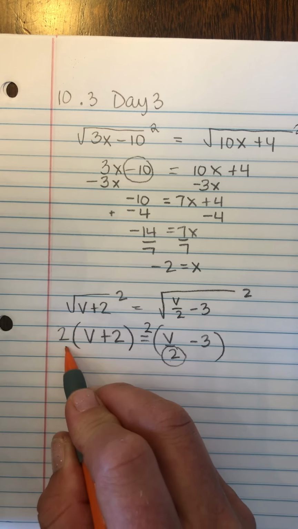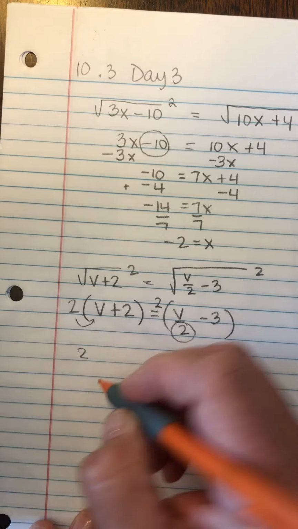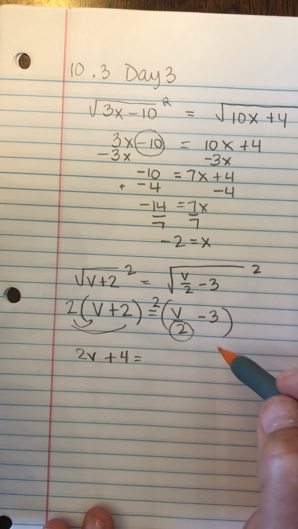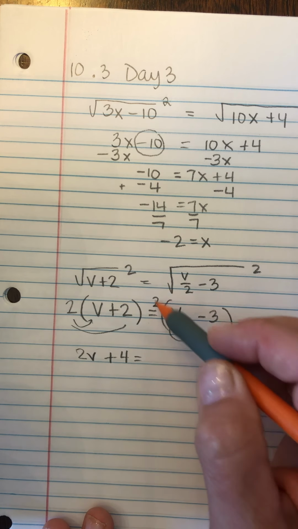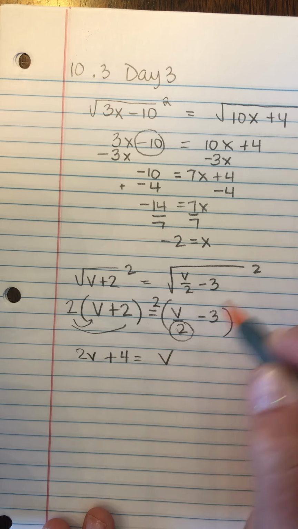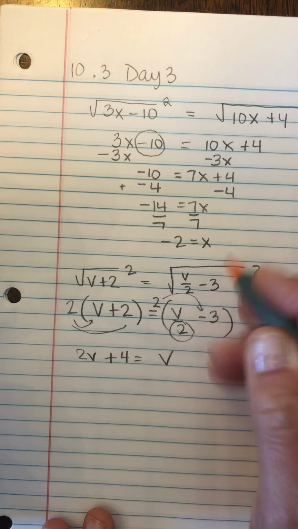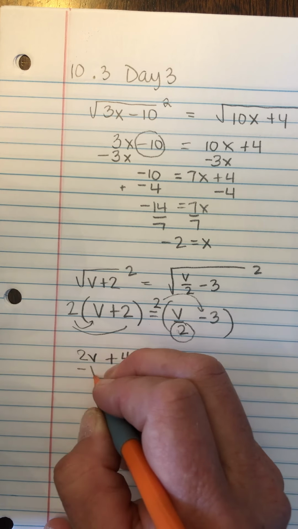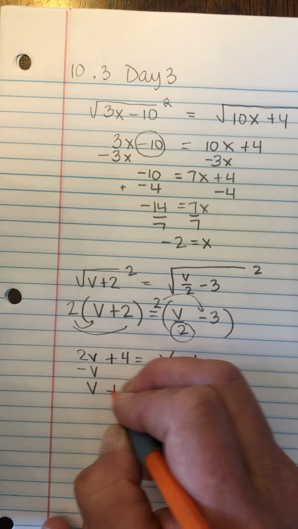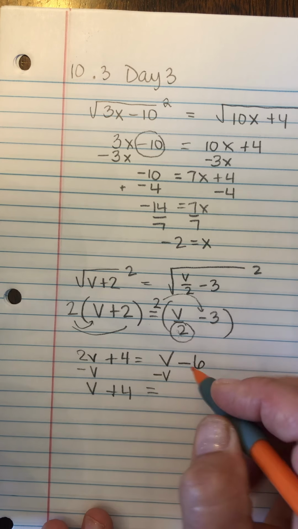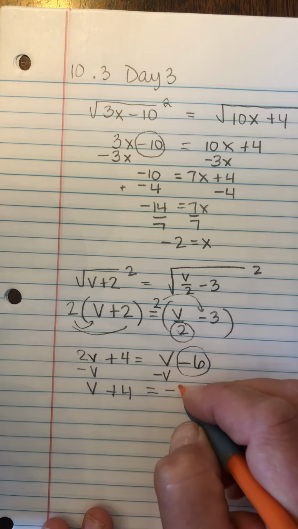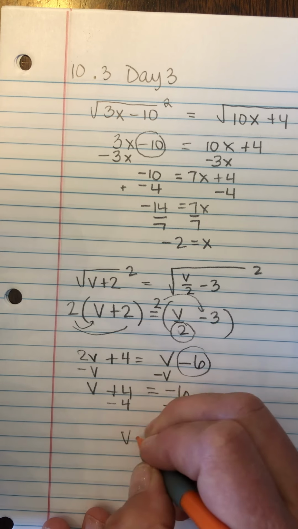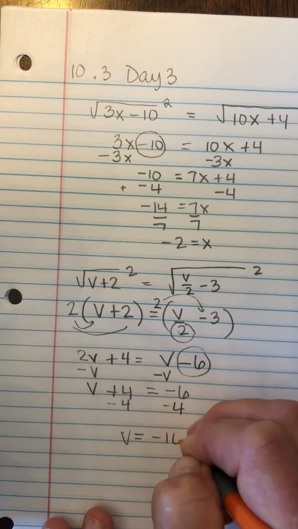Now, we do the distributive property. 2 times v is 2v, 2 times 4 is 8. Now, the whole reason we did that is it's going to cause these 2s to cancel out, and I'm just going to end up with v, but don't forget, you've got to multiply that 2 times that minus 3, so that's minus 6. Now, move the variables to one side. I'm going to move that v over here, because that's just going to give me a single v, plus 4 equals, now, don't lose that negative that's with that 6, because that'll get you the wrong answer. Then we're going to subtract 4 from both sides, and I find that v equals negative 10.